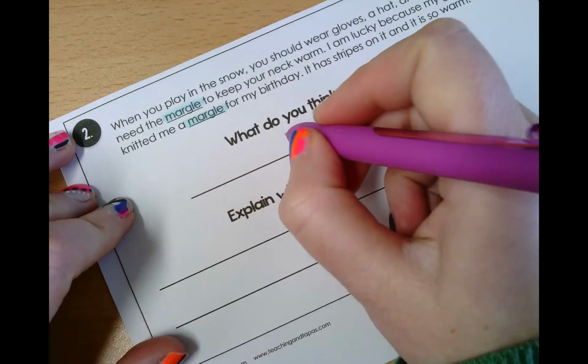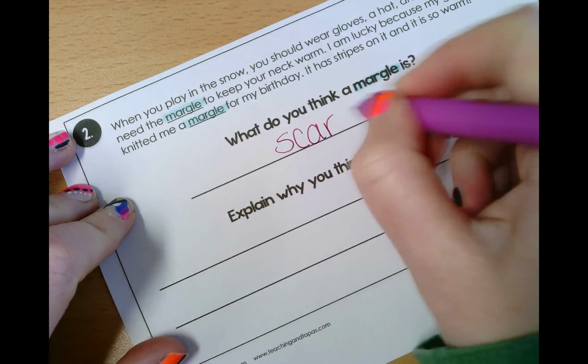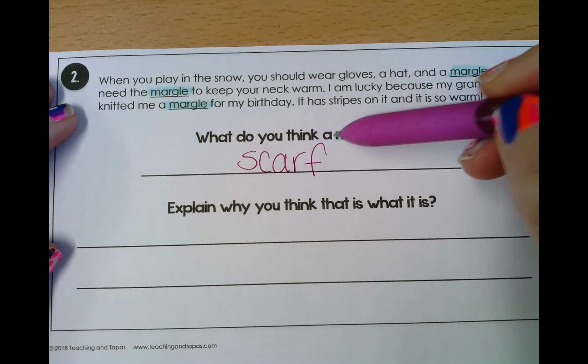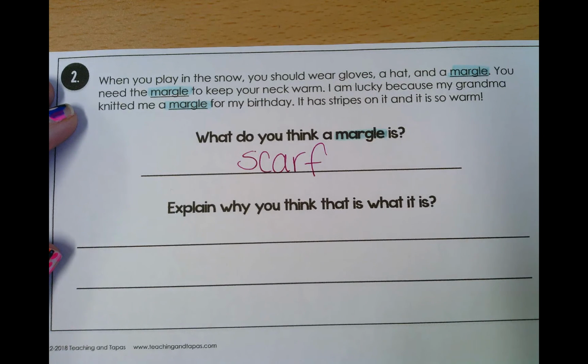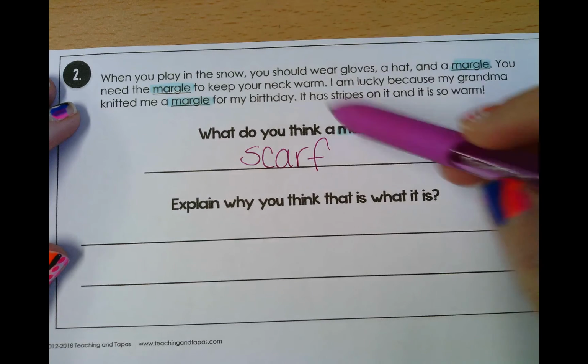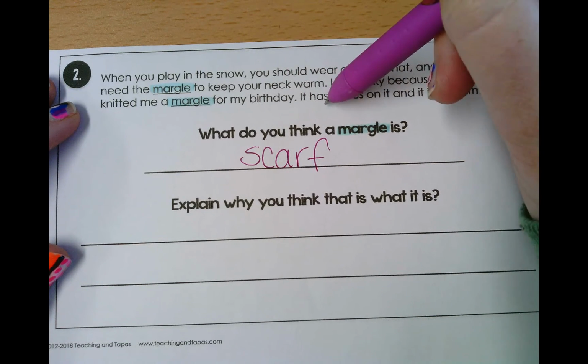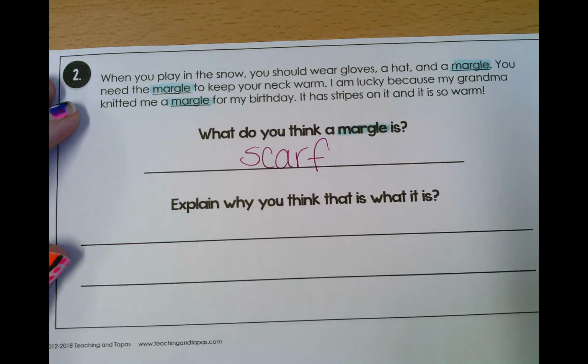If you guessed scarf, you're correct. Change the word margle for scarf and it makes sense. So we can use the context clues or the other sentences and words in the story to help us understand this make-believe word. Okay, we're going to skip this part. Let's do one more. I think you'll like this one.